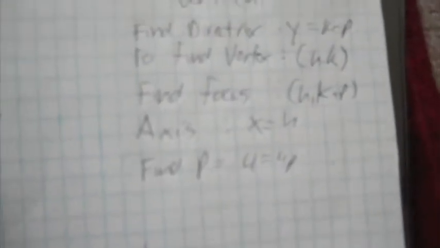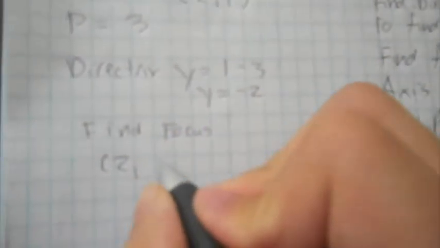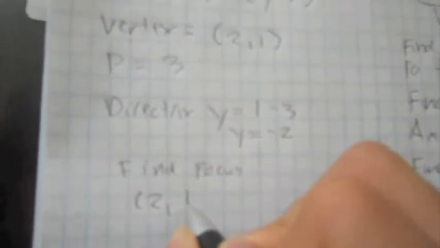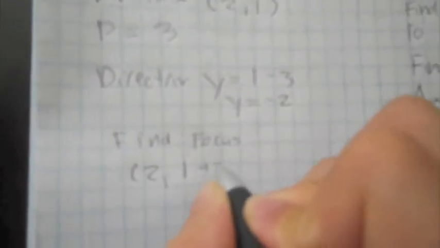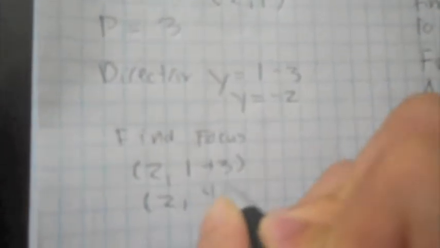And now what we can find is the focus. So to find the focus right here, it's (h, k plus p). So our h value is just 2, and k plus p. So our k, as before, is 1. This time we're adding 3, the p. So plus 3 equals (2, 4).